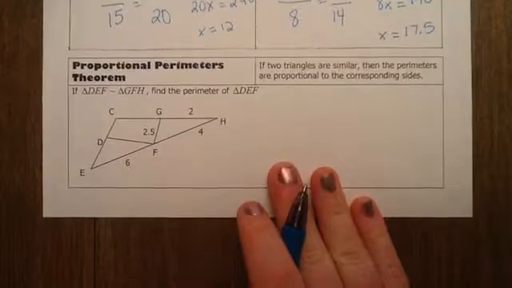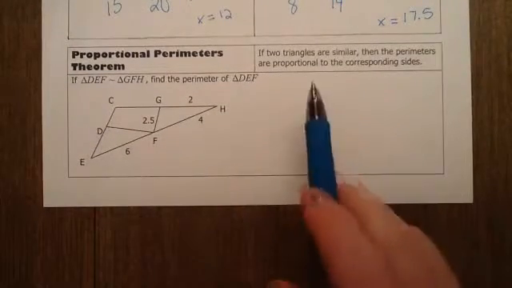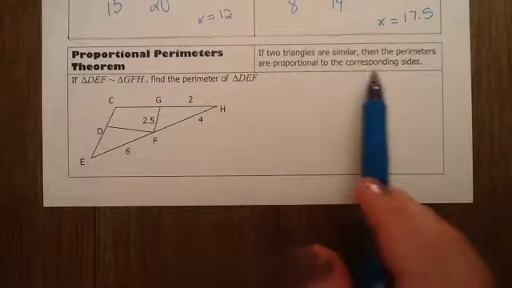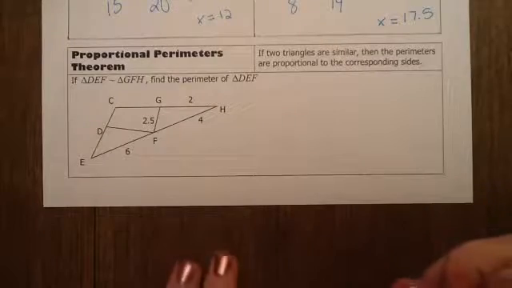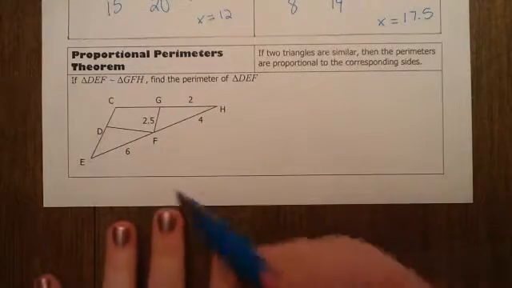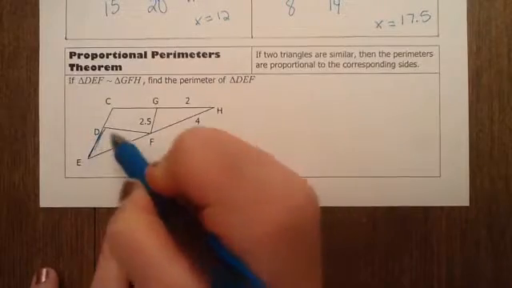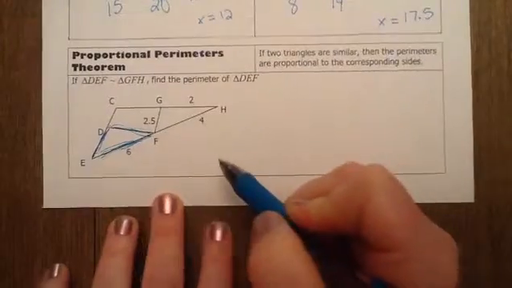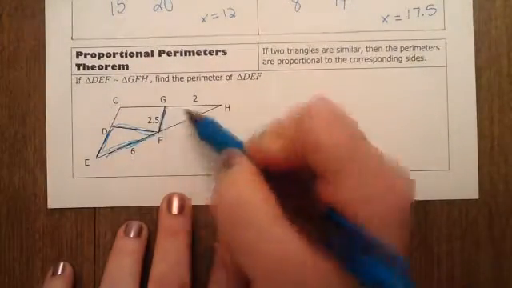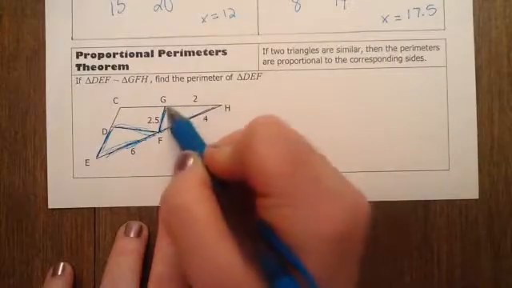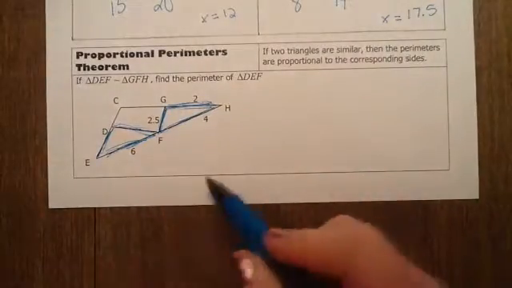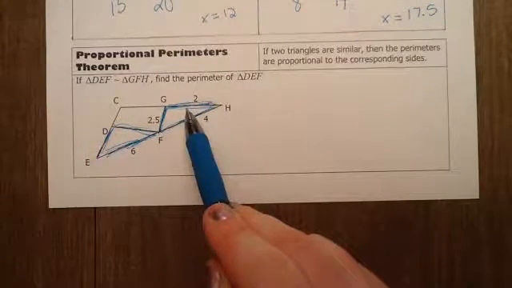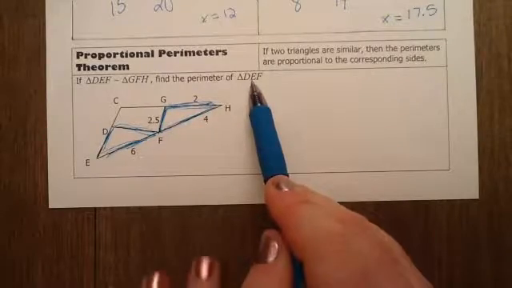The next thing I'd like to talk about is proportional perimeters. If two triangles are similar, then their perimeters are proportional to the corresponding sides. So I can set up a proportion involving perimeter. So triangle DEF is right here. Is similar to GFH. Which triangle can I find the perimeter of? GFH. It wants me to find DEF.